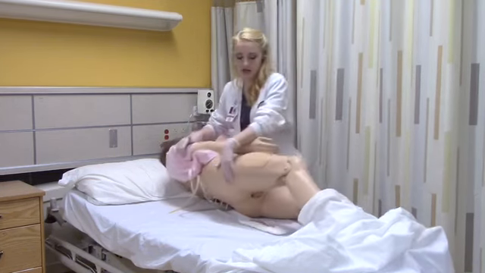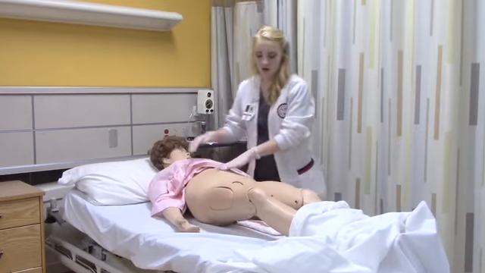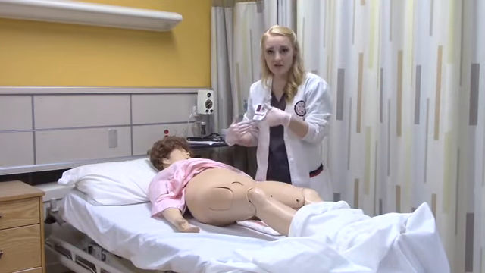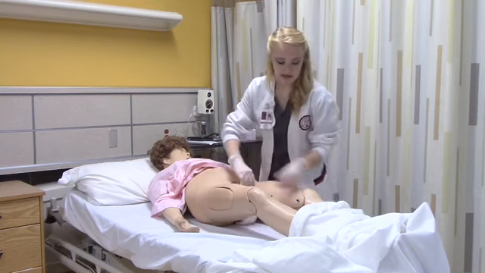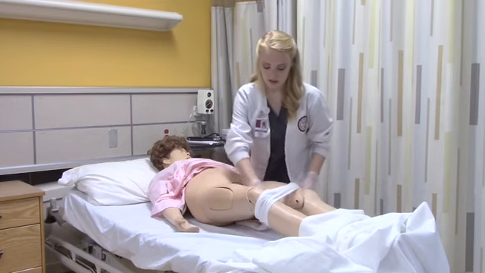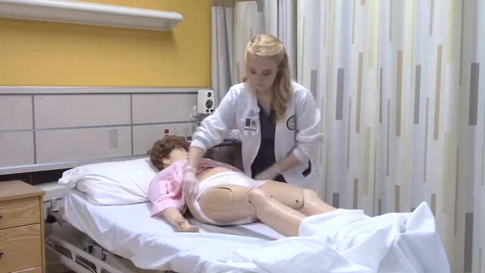And then you're going to turn your patient back over. You're going to change out her pad if she needs it, and then you can take your gloves off once you've cleaned her up and made sure that she's comfortable.